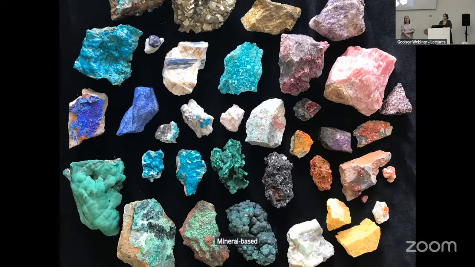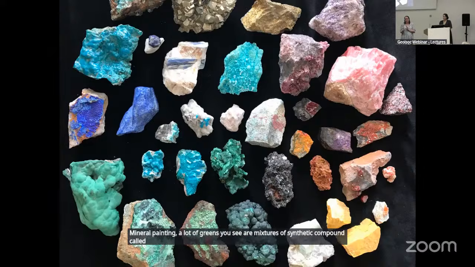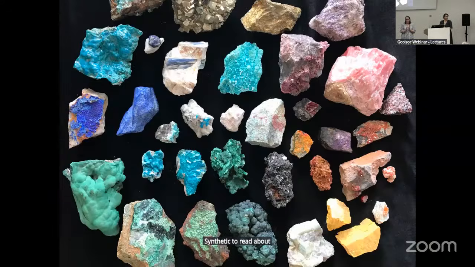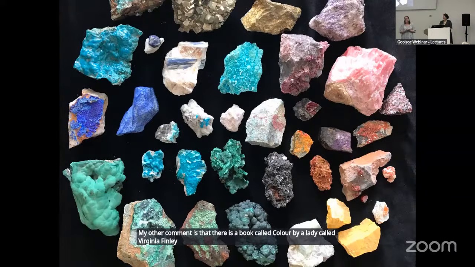In Roman painting, a lot of greens you see are mixtures of a synthetic compound called Egyptian blue, which is synthetic cuprorivaite, mixed with orpiment, gives you a beautiful green. And my other comment is that there is a book called Colour by a lady called Virginia Finlay. Yes. Would you recommend it to the audience? Because it's a fantastic book.